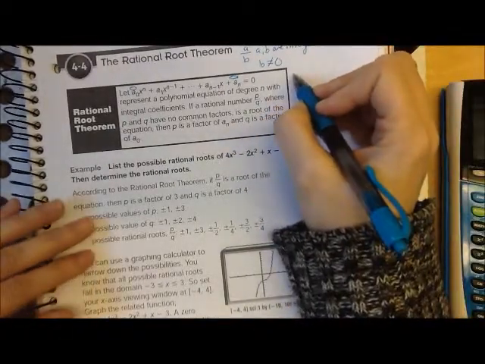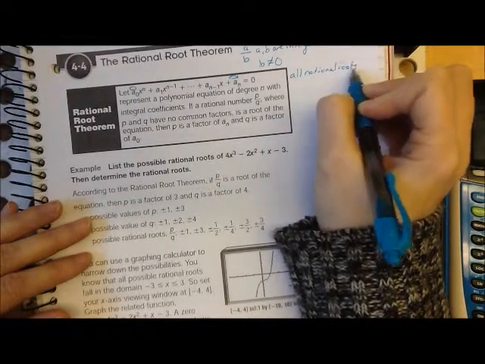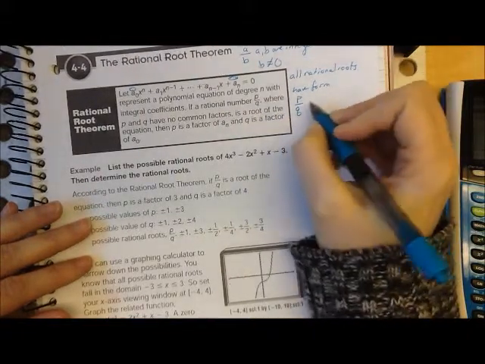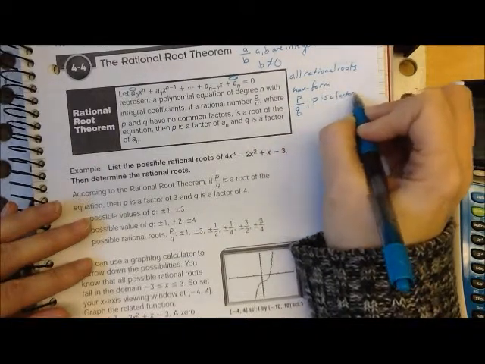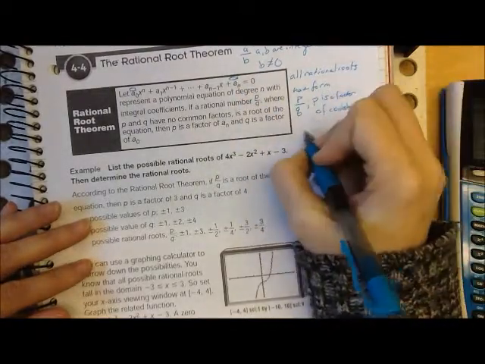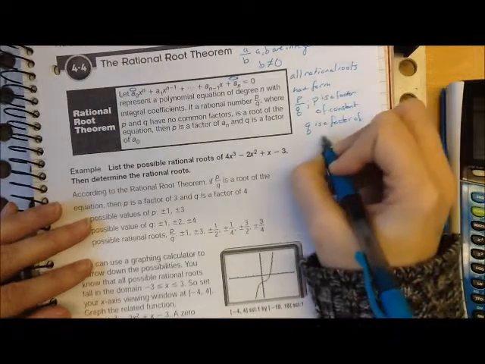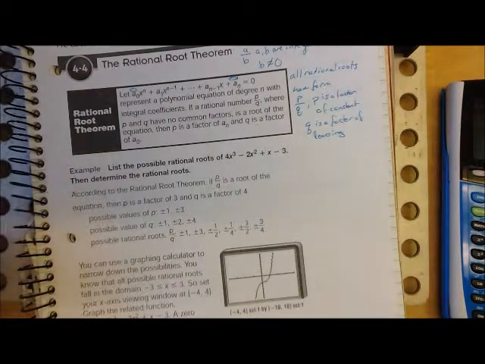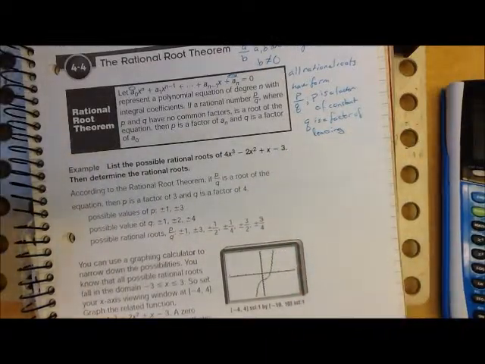So all rational roots of a polynomial have the form p over q, where p is a factor of your constant, that is the last term if this is organized in descending order, and q is a factor of your leading coefficient. So you can find all the possible rational roots by using this formula, and then not all possible rational roots are actual rational roots, so you have to check them.